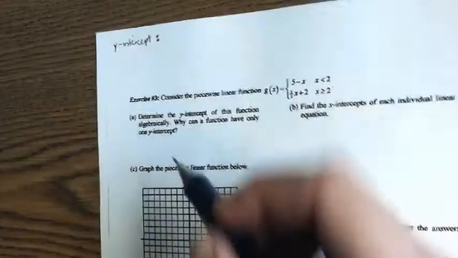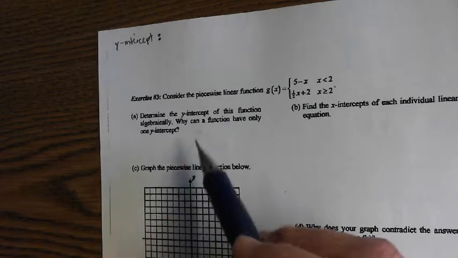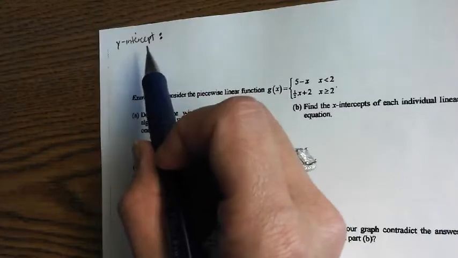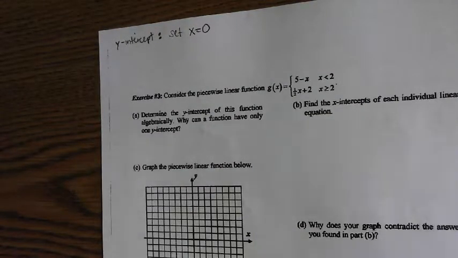Okay, can you tell me what every point on the y-axis has in common? Chris? X equals 0. X coordinate of 0. So for any y-intercept calculation, algebraically, you set x equal to 0, and whatever y coordinate pairs with that is going to be your y-intercept.